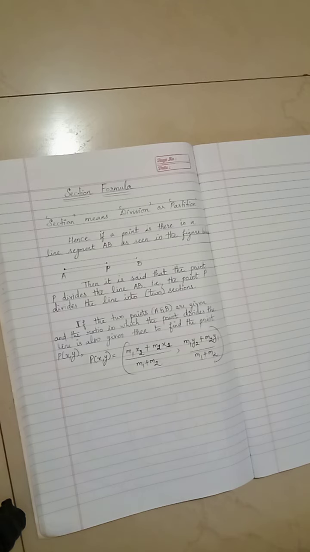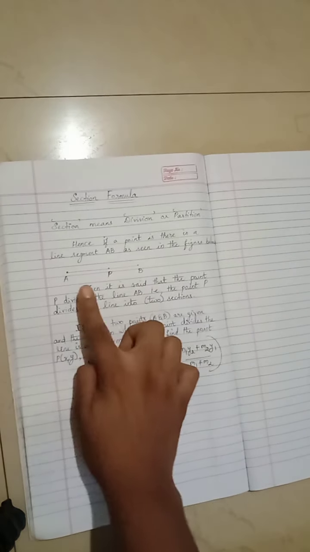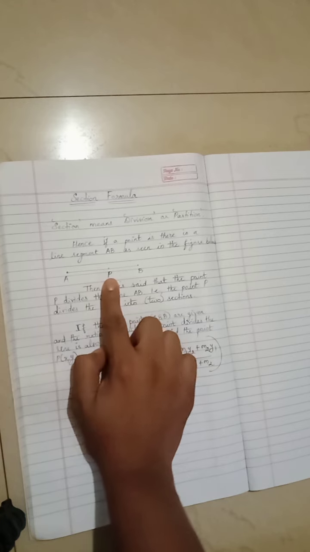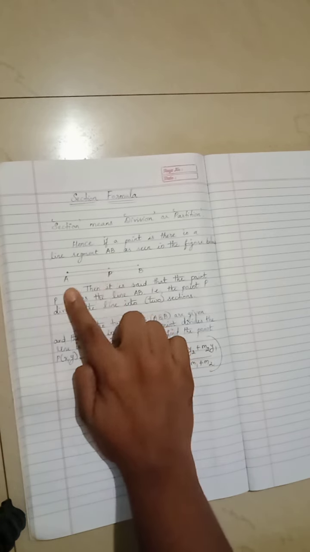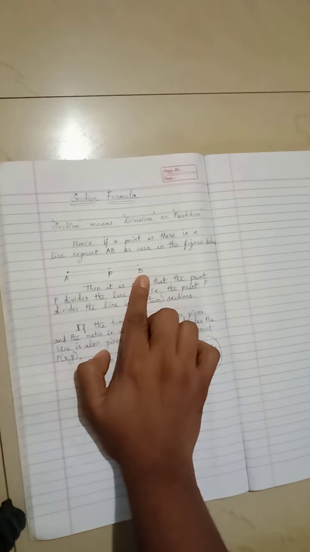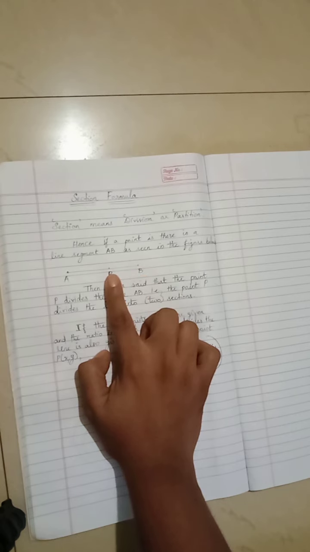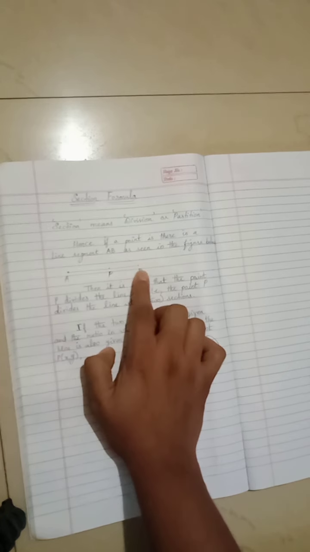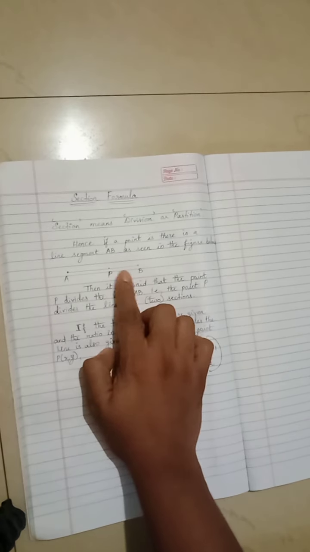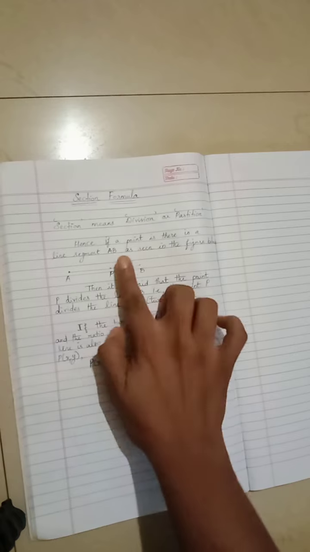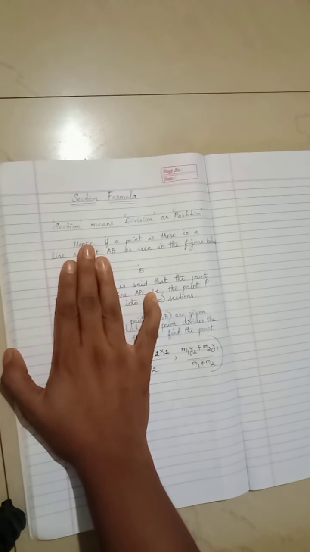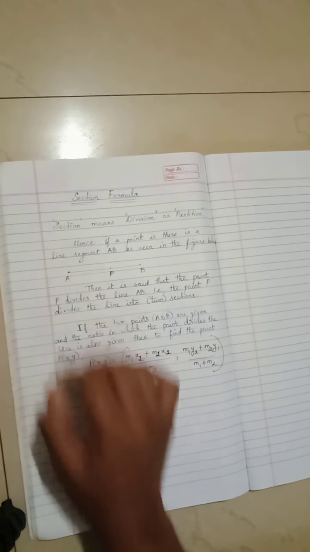So see here, if a point is there in a line segment, that is the point P. Line segment is AB. AB is a line segment and P is the point on the line segment. This point P divides the line segment into two divisions, right? Into two sections. AP is a section and PB is a section. Do you understand?